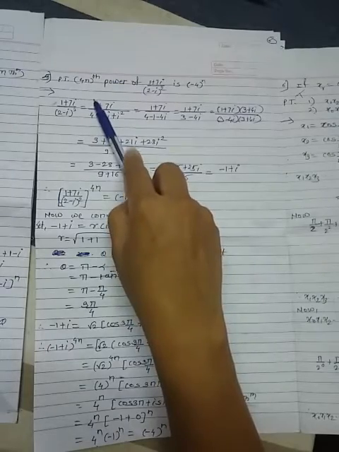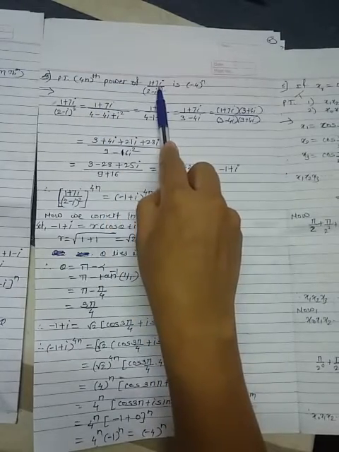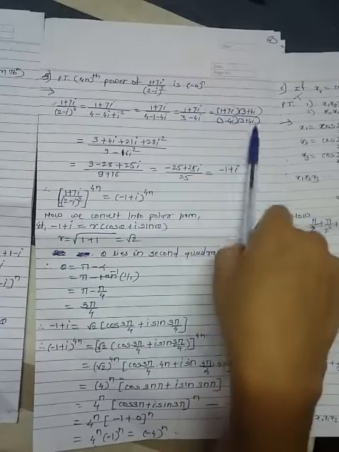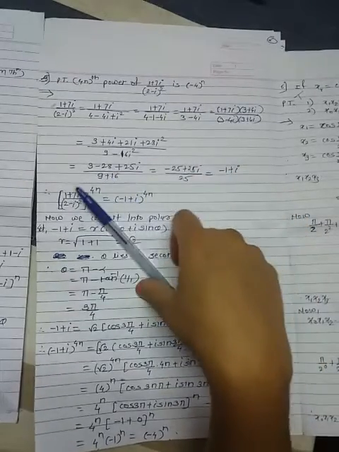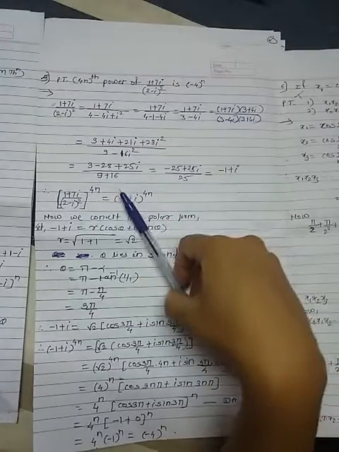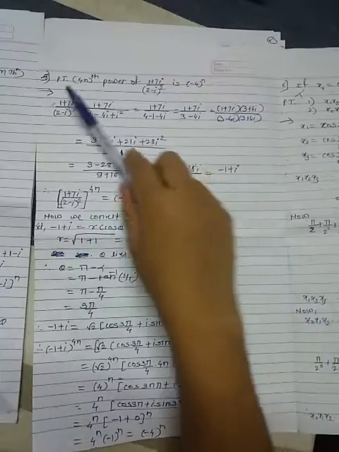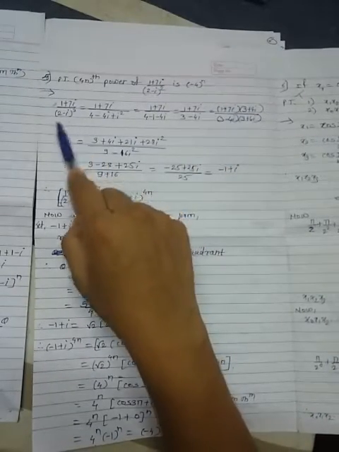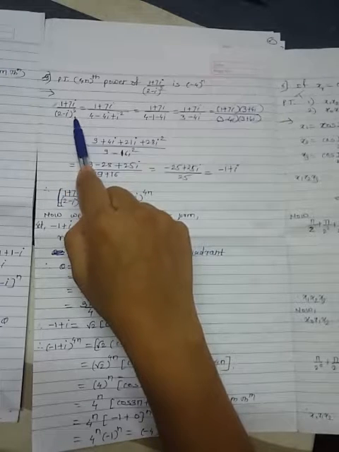If you want to take a power of a complex number, we have to use De Moivre's theorem. Therefore, for that, the particular complex number we have to first convert into Cartesian form, and after that the Cartesian form converted into polar form, then and only then we can take the power. First consider this number as it is, 1 plus 7i upon 2 minus i, raised to this square.